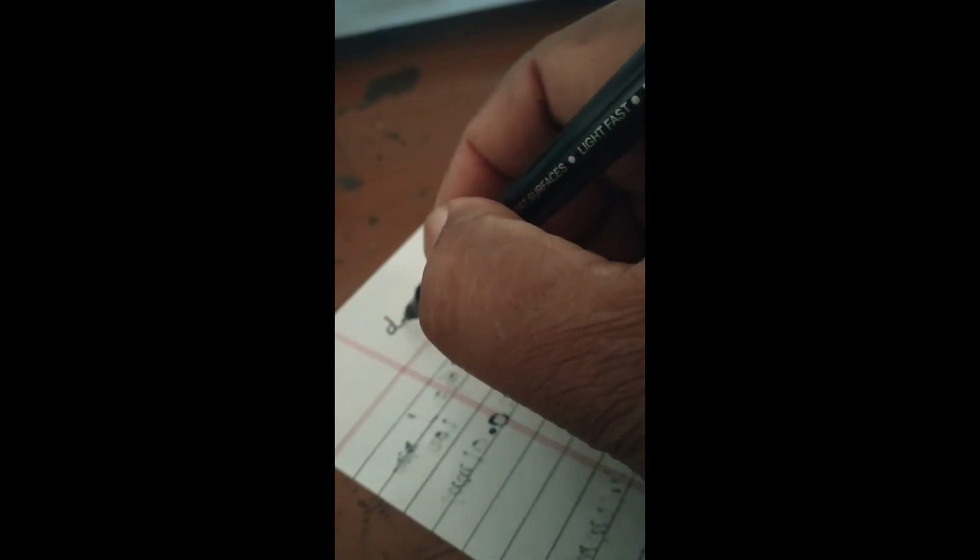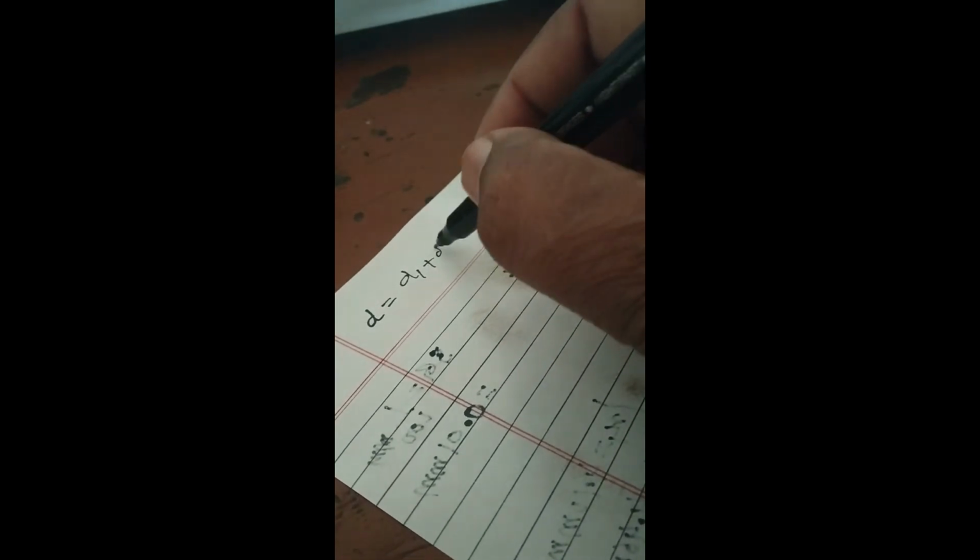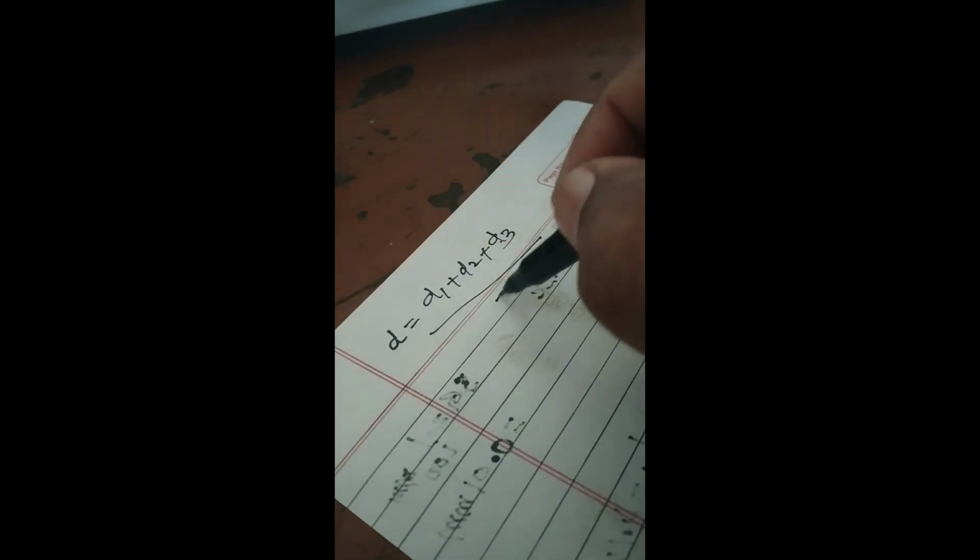Now we have found three values. So the average value of D is given by D1 plus D2 plus D3 upon 3, because I have made 3 observations.